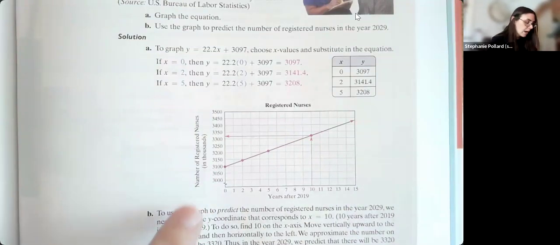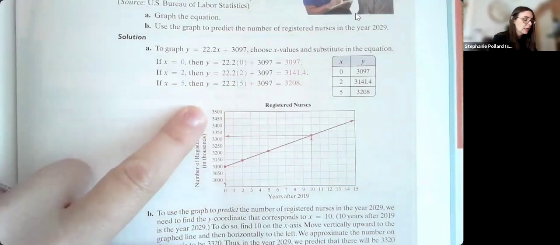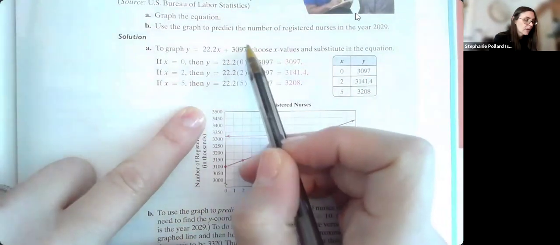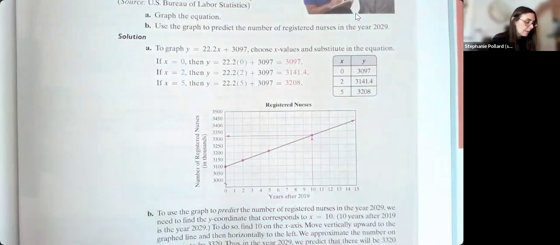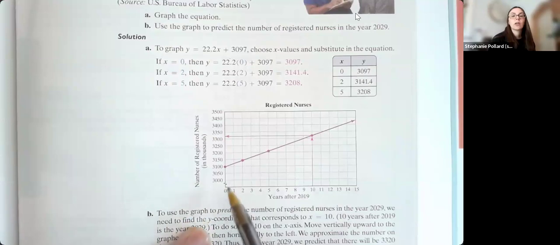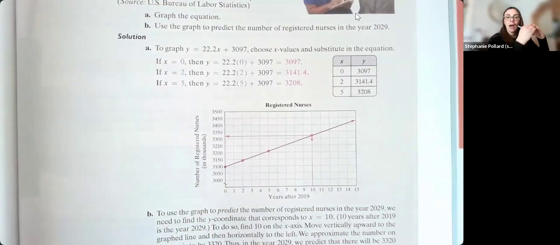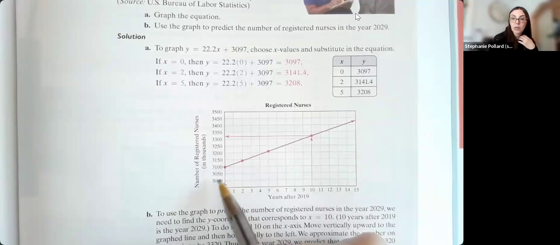And then on the y-axis, you can see that they chose values that seemed relevant for the information. Because our lowest value is 3097, I don't really need to have a lot of values below 3000. Your text is using a broken axis here. That little squiggle tells the reader that we are leaving off all the values below it, right? Because we don't really want to have a whole bunch of blank space from 0 to 3000. So that is okay to use with line graphs.